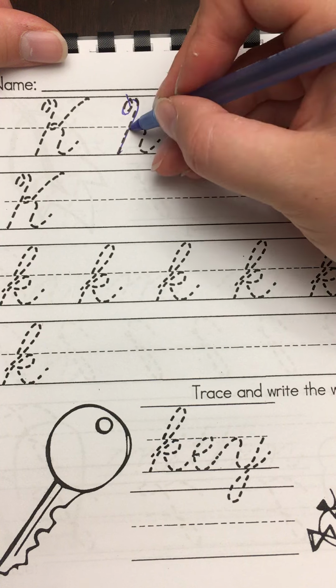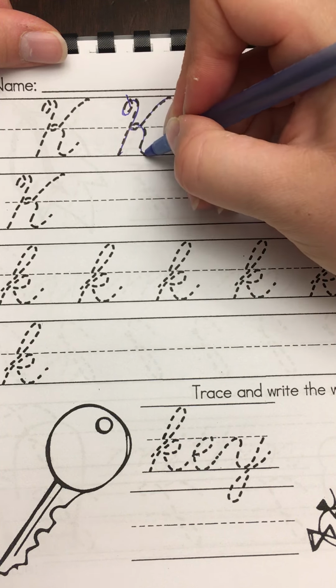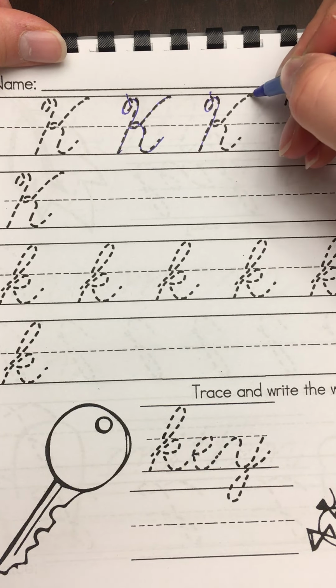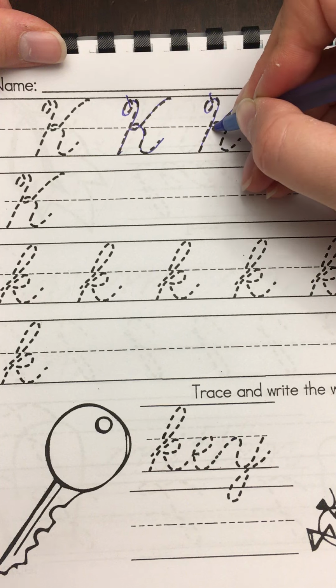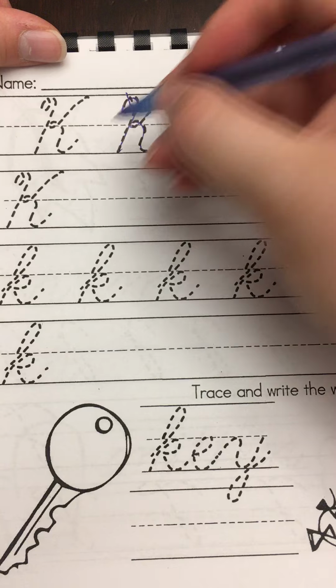curve in towards my other line, make a loop, go up and over. So curve and down, then slant in, meeting in the middle at the dotted line, loop, up and over.